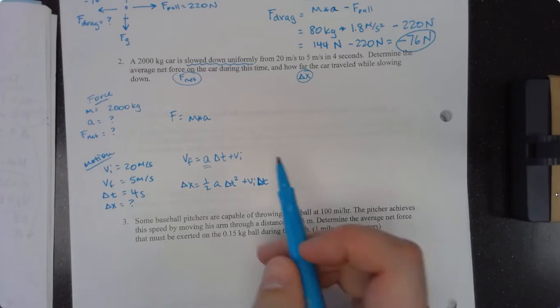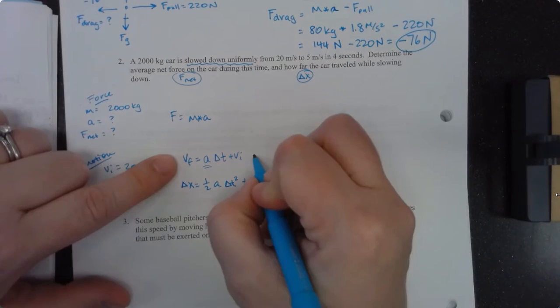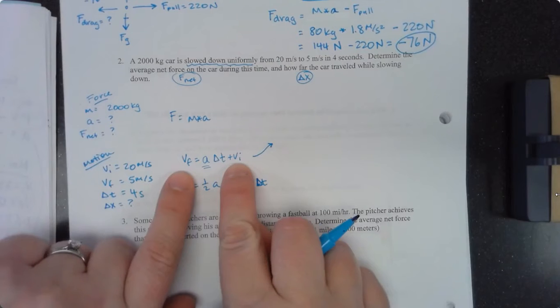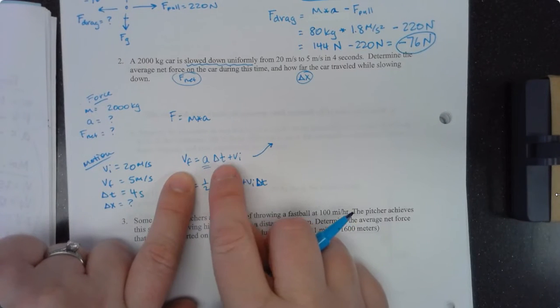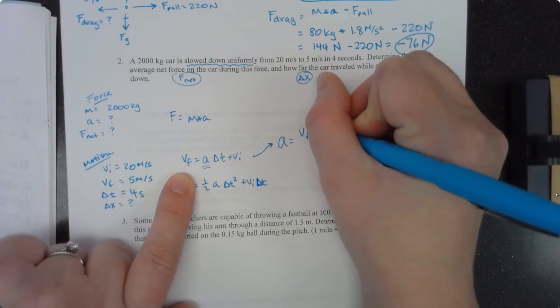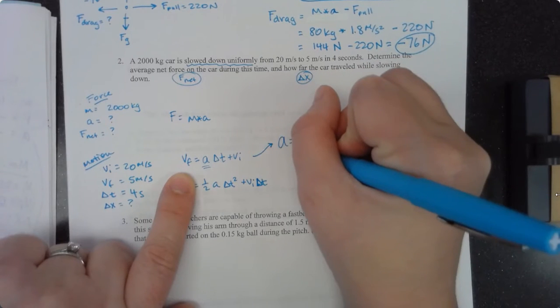All right. I'm going to rearrange some things with this one first. So to isolate the acceleration, I'm going to subtract my initial velocity from both sides and then divide by the change in time. So acceleration is final velocity minus initial velocity divided by change in time.